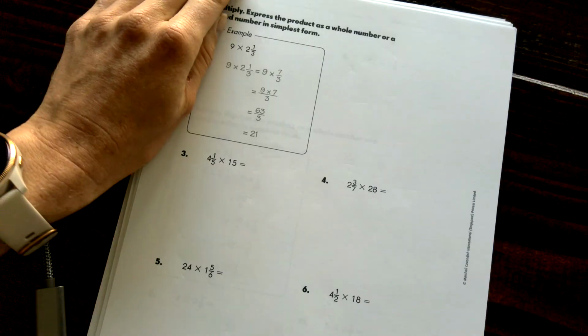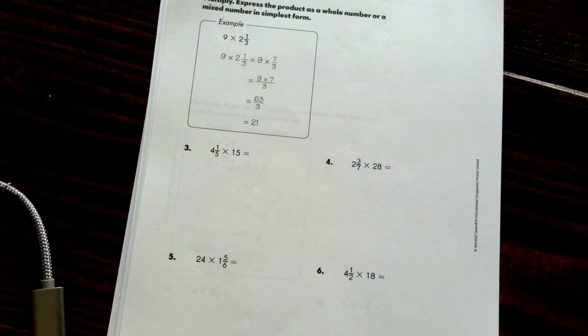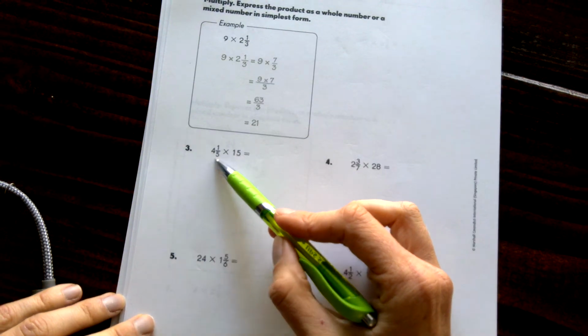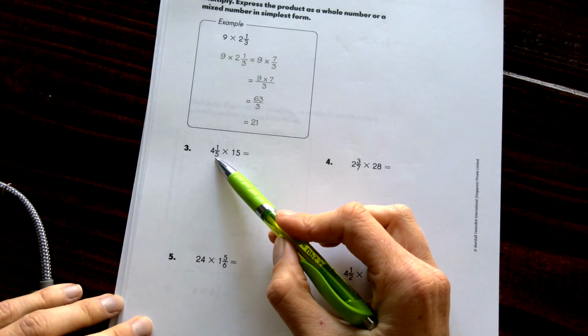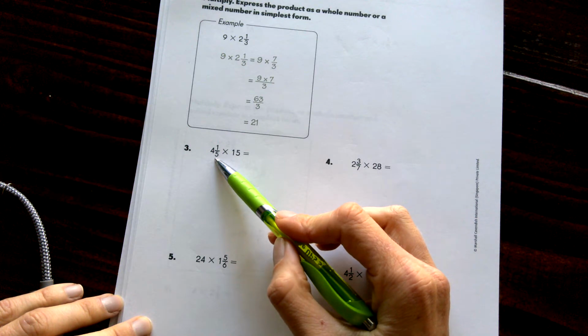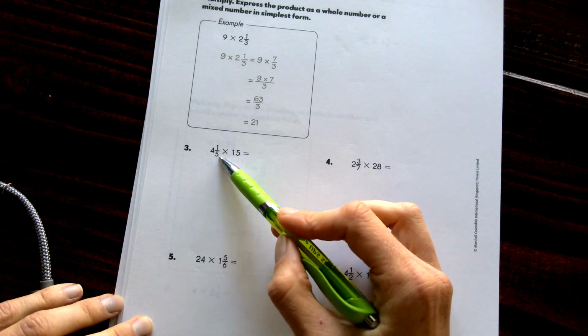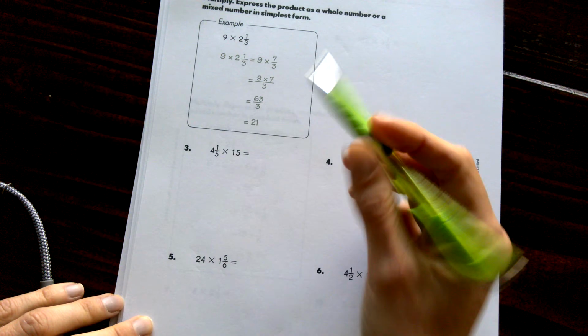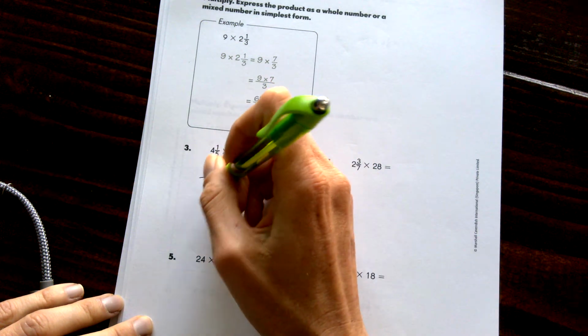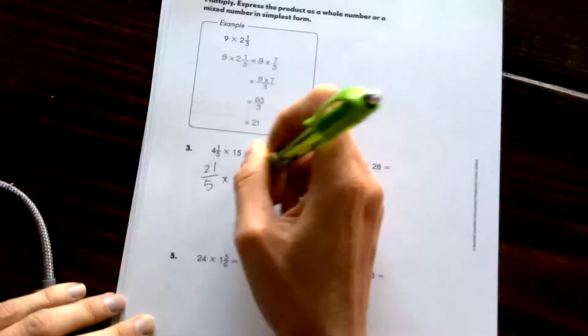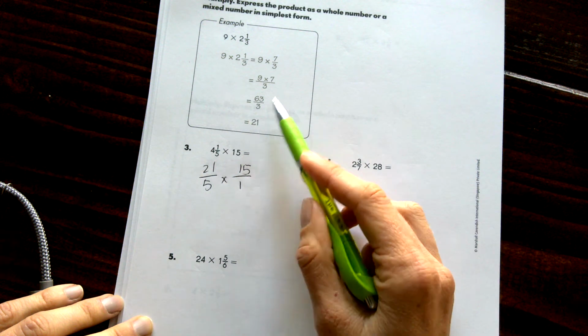All right, looking at them slightly differently here, I'm going to rewrite them as improper fractions and multiply. 4/5 is 4 times 5 is 20 plus 1 is 21 fifths times 15 over 1.